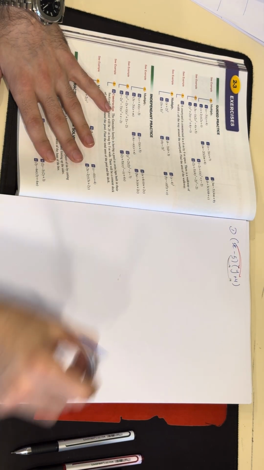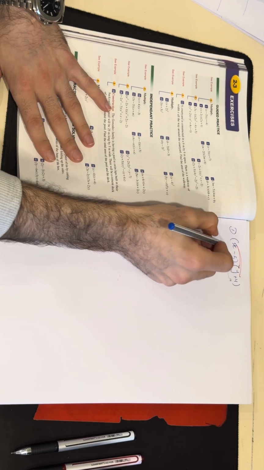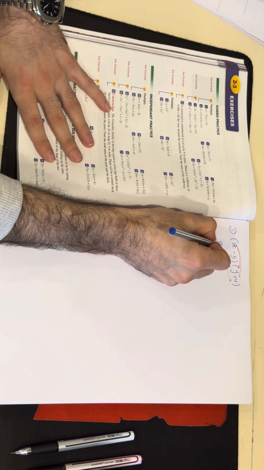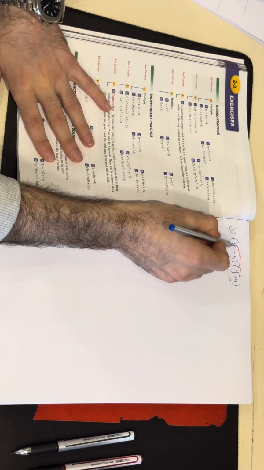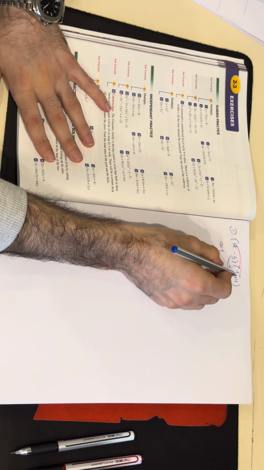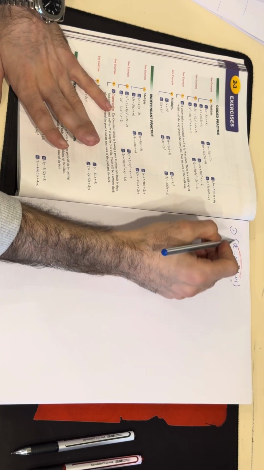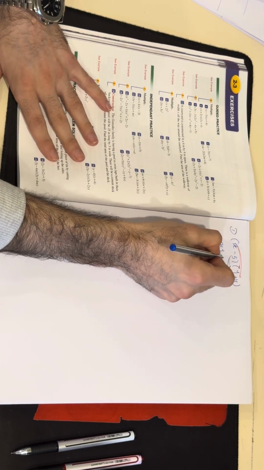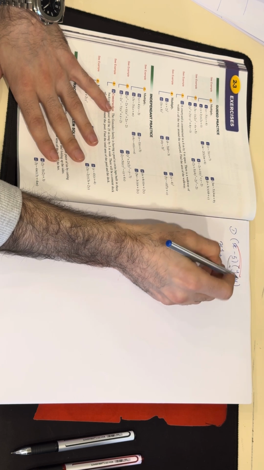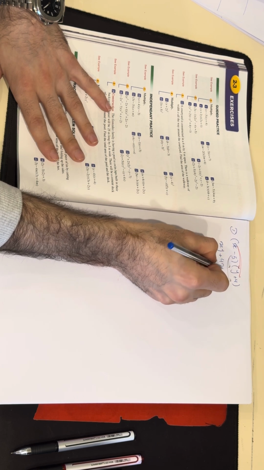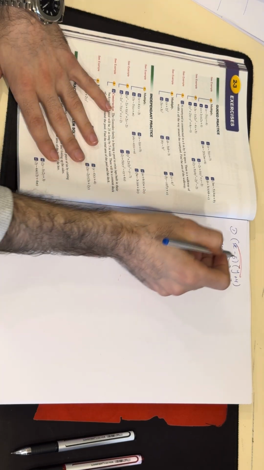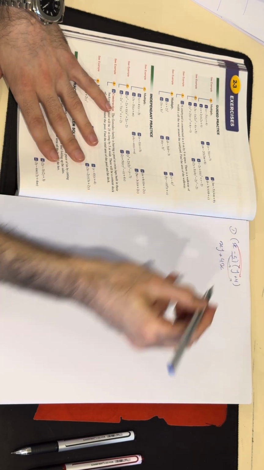So how am I going to do that? I'm going to say x times y, it's already x y. Then x times 4, positive times positive, we need to multiply the sign also. Positive times positive, positive. X times 4, 4x. Now we're done with the first one.